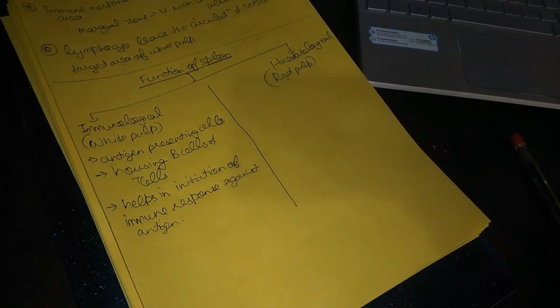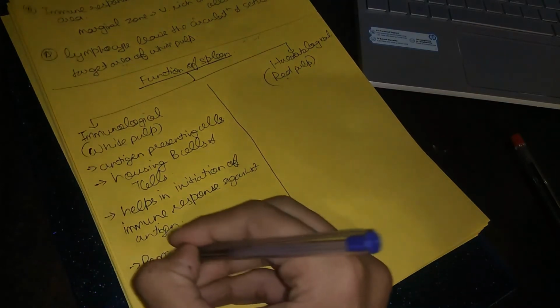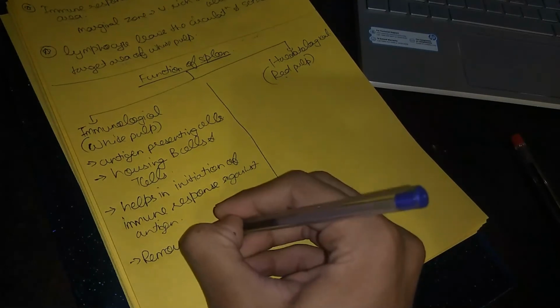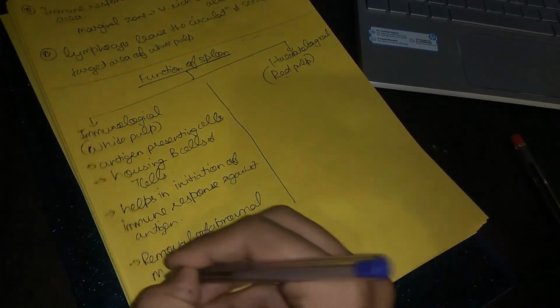It also provides antibodies against antigen, and removal of abnormal macromolecules.